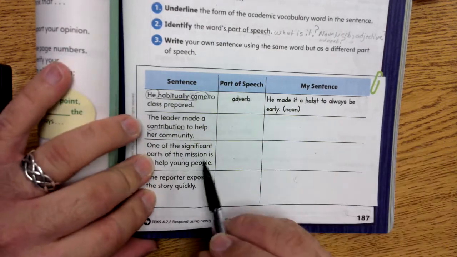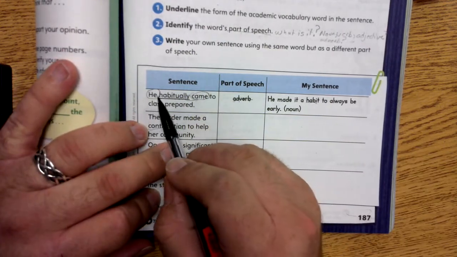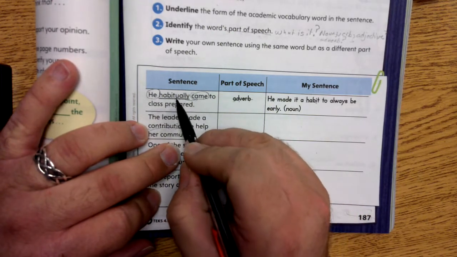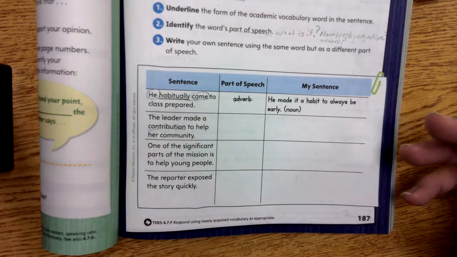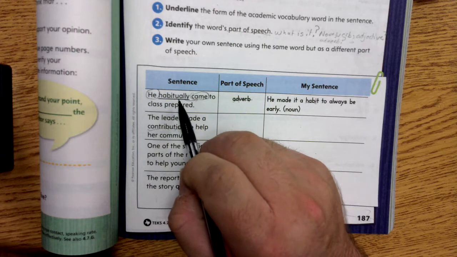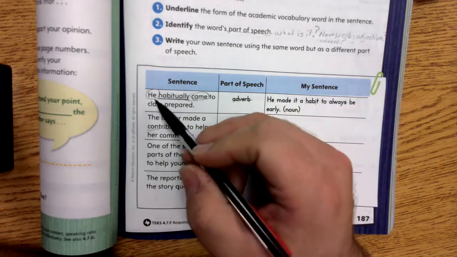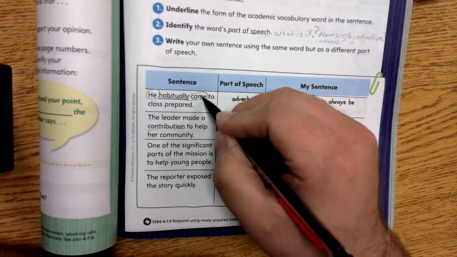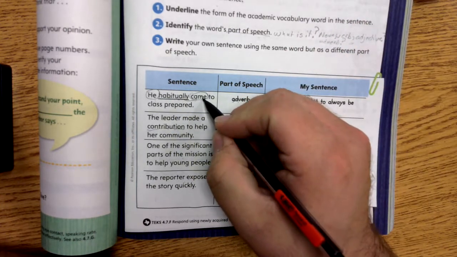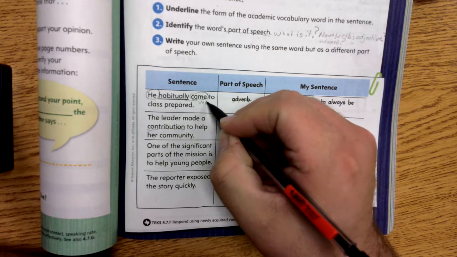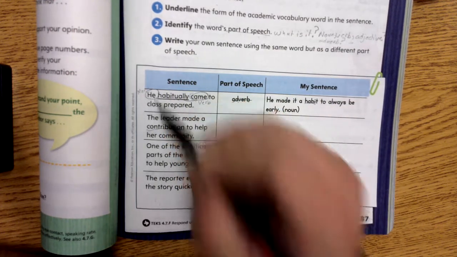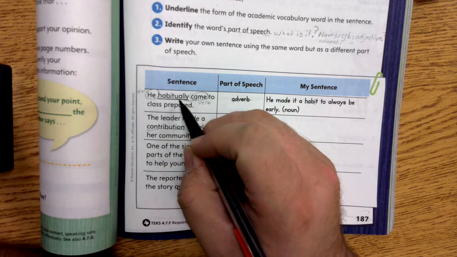So let's look at this example. He habitually came to class prepared. So they underline habitually because they recognize that this is kind of a slightly unfamiliar word, right? But our subject is he, and our verb is came. So came is our verb. He is our noun. So what is habitually affecting?